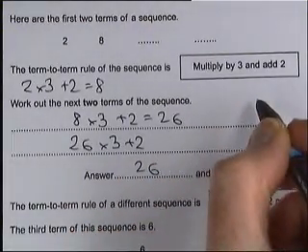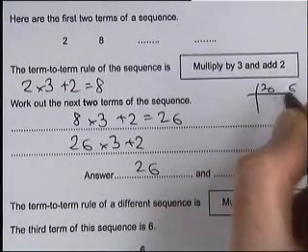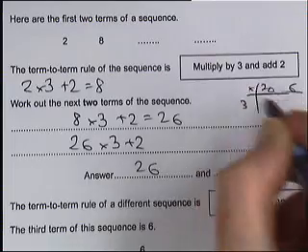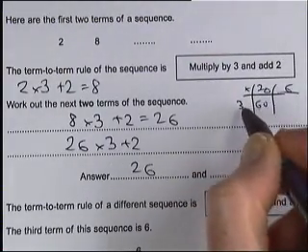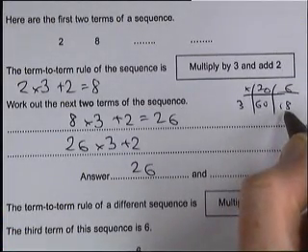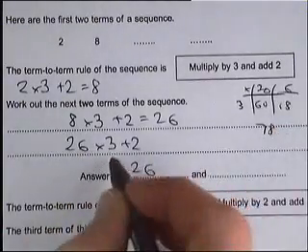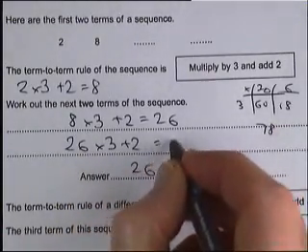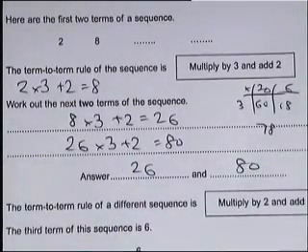Now, if you don't know 26 times by 3, do it as a little timesing sum. We have 20 and 6 times by 3, a little timesing grid. 20 times by 3 is 60. 3 times by 6 is 18. Add those numbers together, I get 78. So 26 times by 3 is 78. And when I add on 2 to that 78, I get 80. So after 26, the next number there is 80.